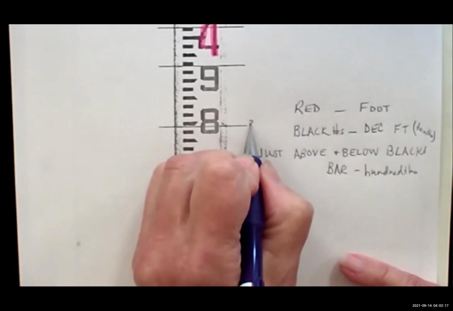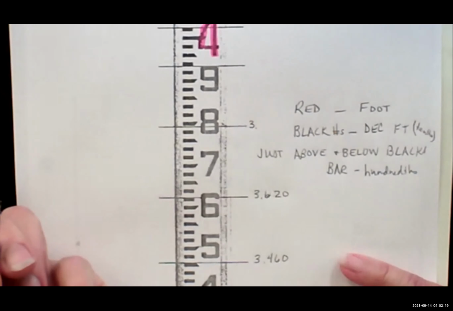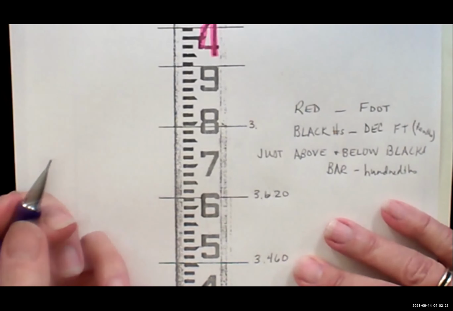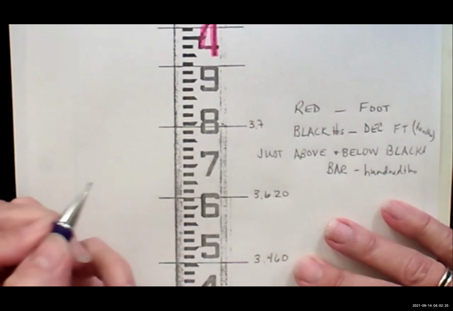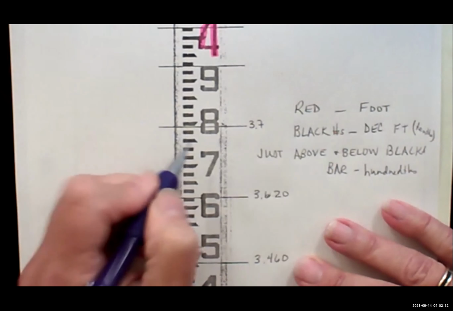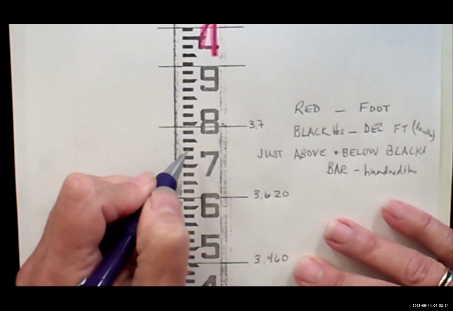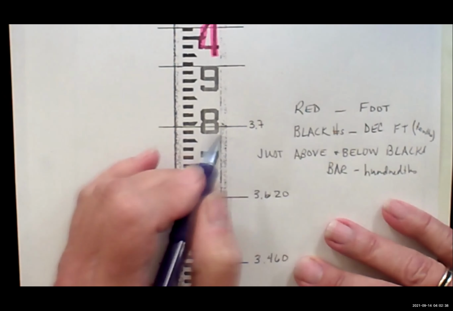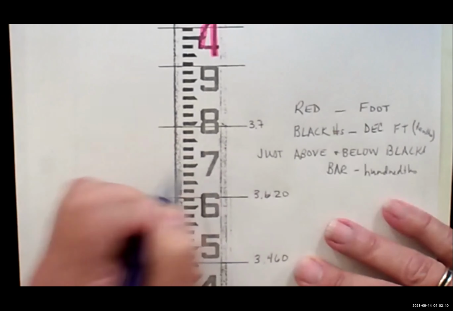Ooh, I got the fun one. 3 looks like 7. I got to count. I should just count backwards. That would be easier, right? 3.78. Wait, I always count forwards. I don't count backwards. Yeah, and there you go. I always count 5 from the point.